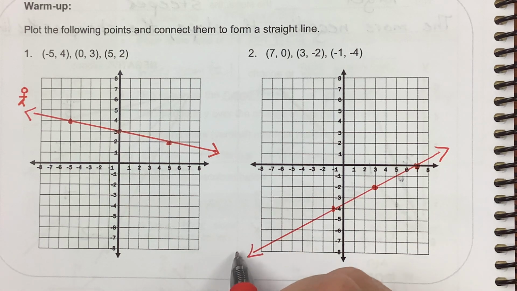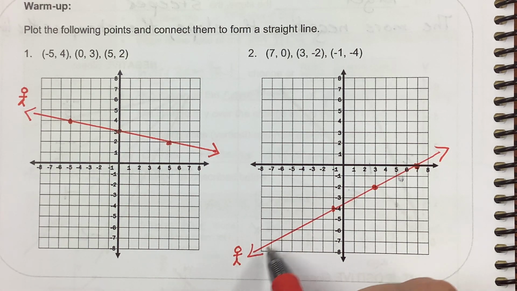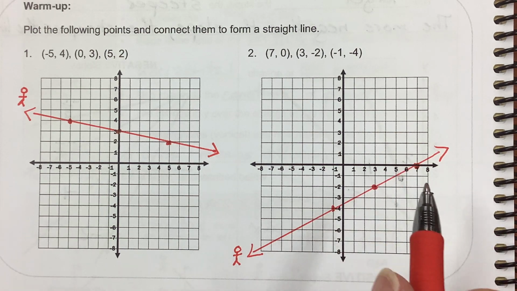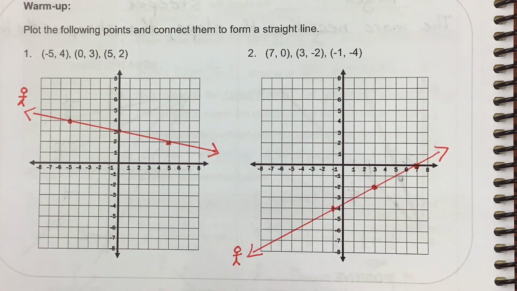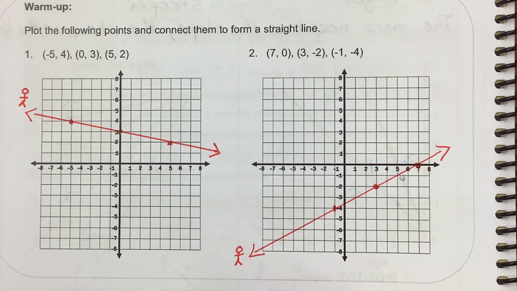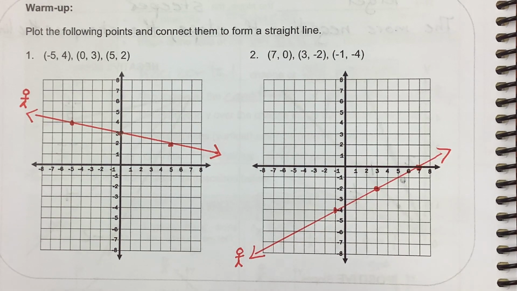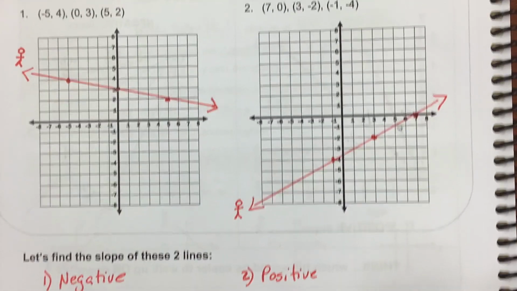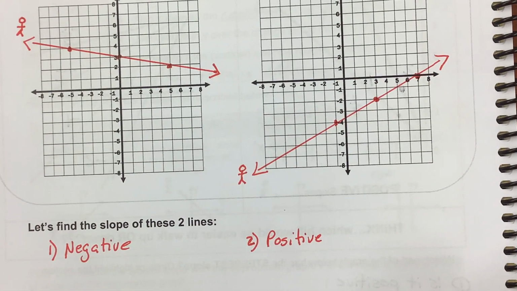And here's my little buddy Lefty again. And now, Lefty's going to have to climb the hill. So that makes that a positive slope. So now I know the first one is going to be negative, the second one's going to be positive.